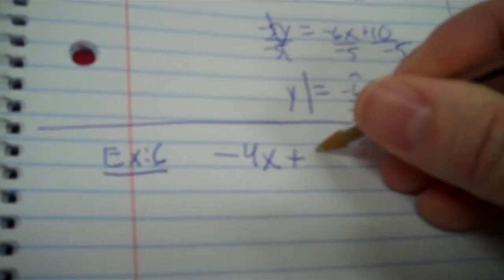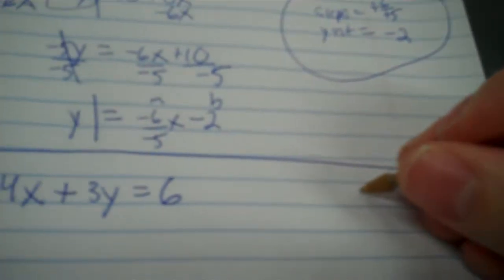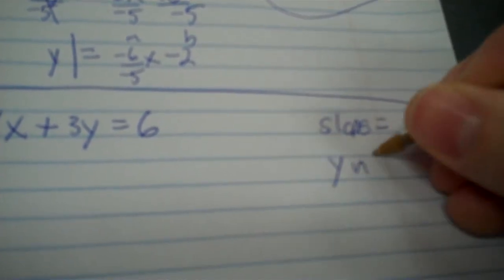Okay, example 6. Negative 4x plus 3y equals 6. Okay, so here's my y.